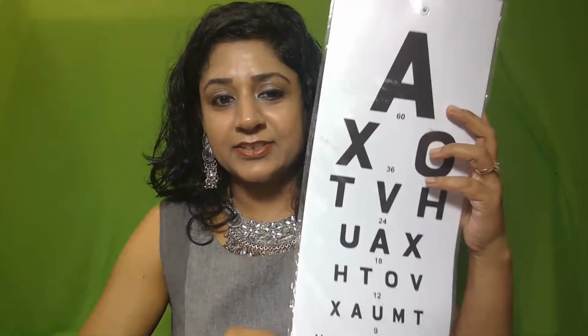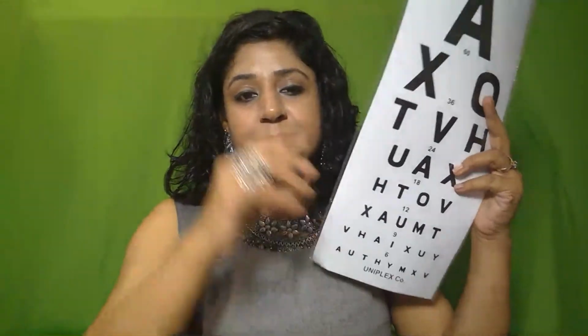Yes. So this is actually your Snellen's chart. Look at this. This is your Snellen's chart, and you must have seen this in your OPDs. You must have seen this in the vision box. It has been pasted there when you go to the spectacles shop and all.